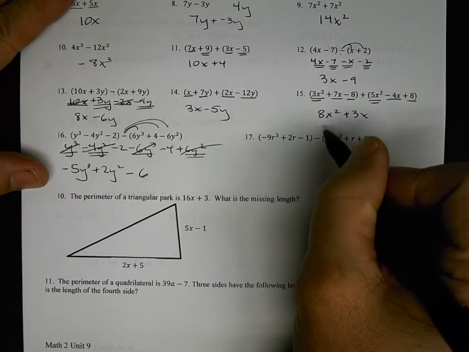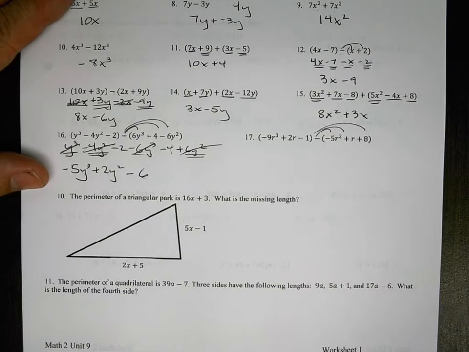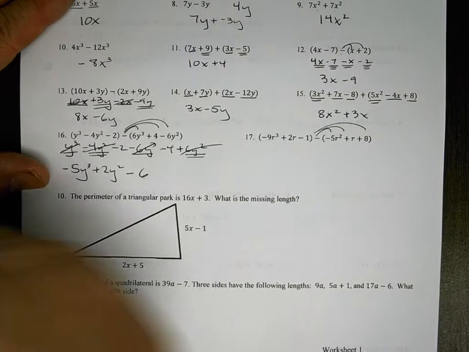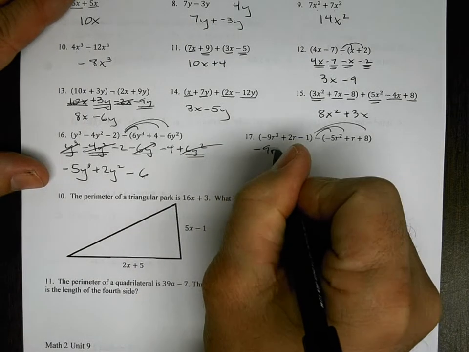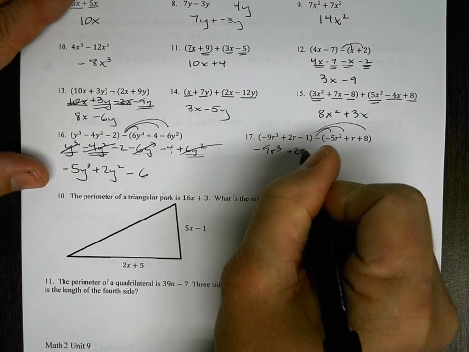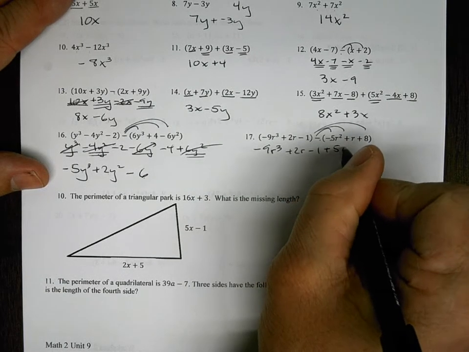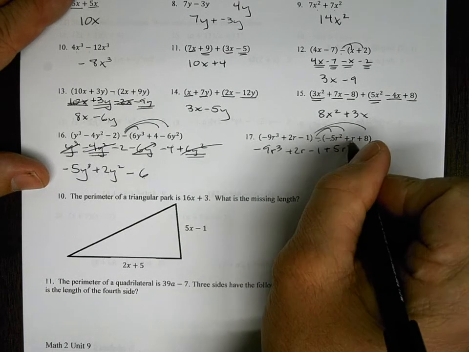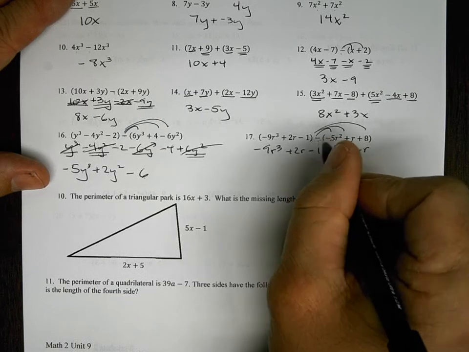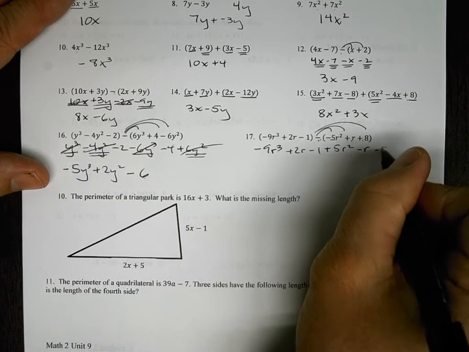Number 17, I have to distribute that negative sign again. We're going to be doing a lot of distributing today. So it's negative 9r to the third plus 2r minus 1. Negative times a negative is a positive 5r squared. Negative times a positive is a negative r. And negative times positive is negative 8.